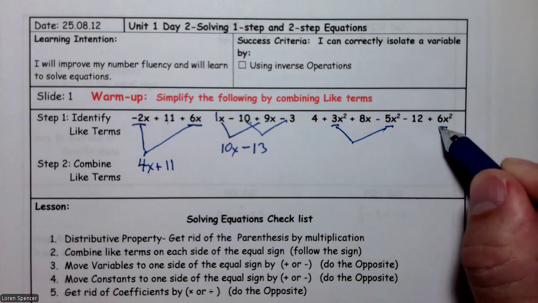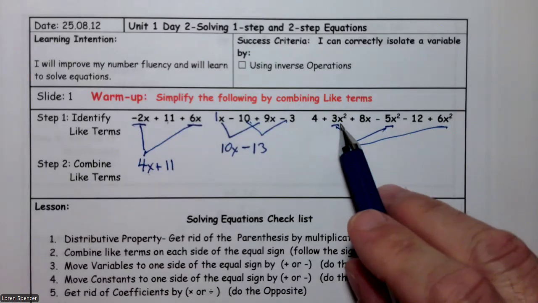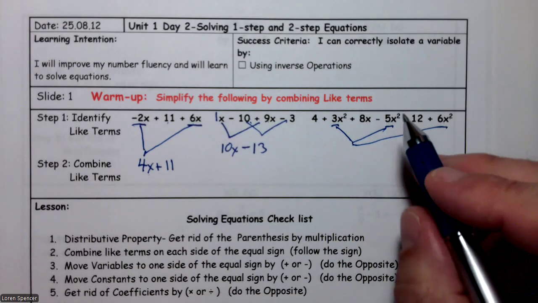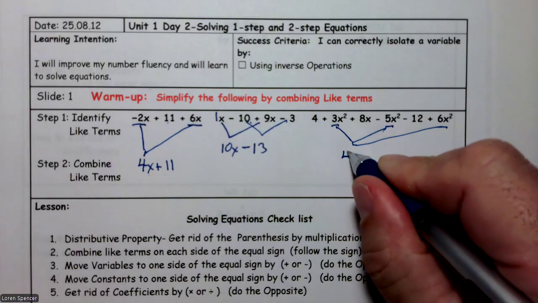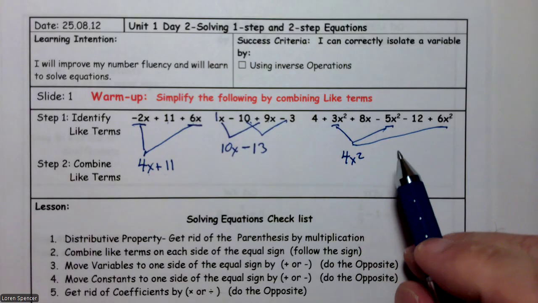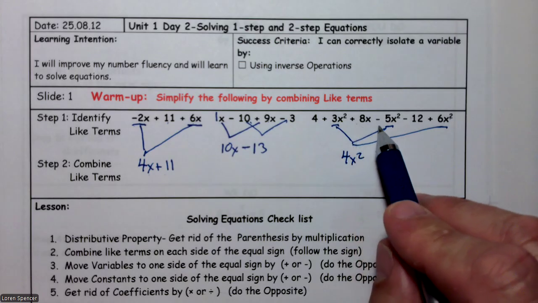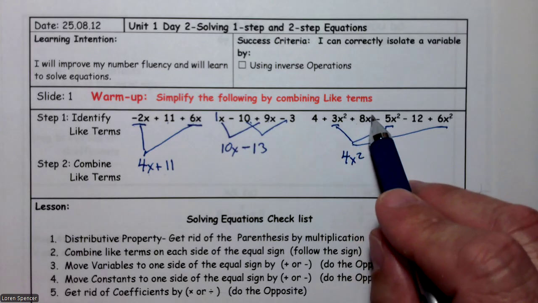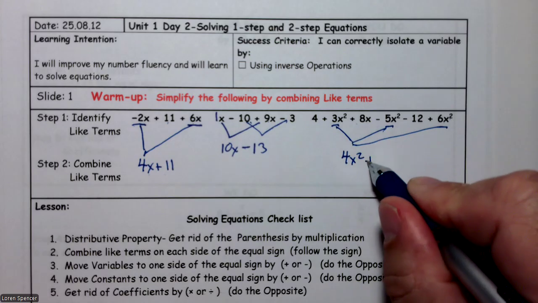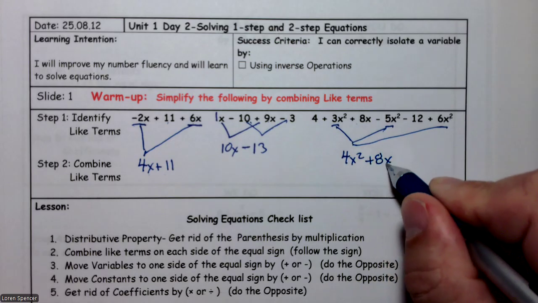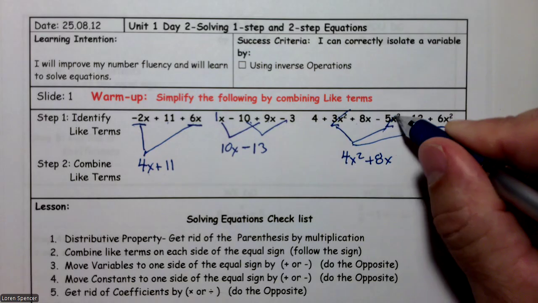So when I combine these together, 3 plus 6 is 9 minus the 5 gives me a 4x squared. I don't have anything I can combine with the 8x because even though this is an x, it doesn't have the same exponent. So I can just write it down and copy it down, the 8x. I'm going to cross them out as I've done them.